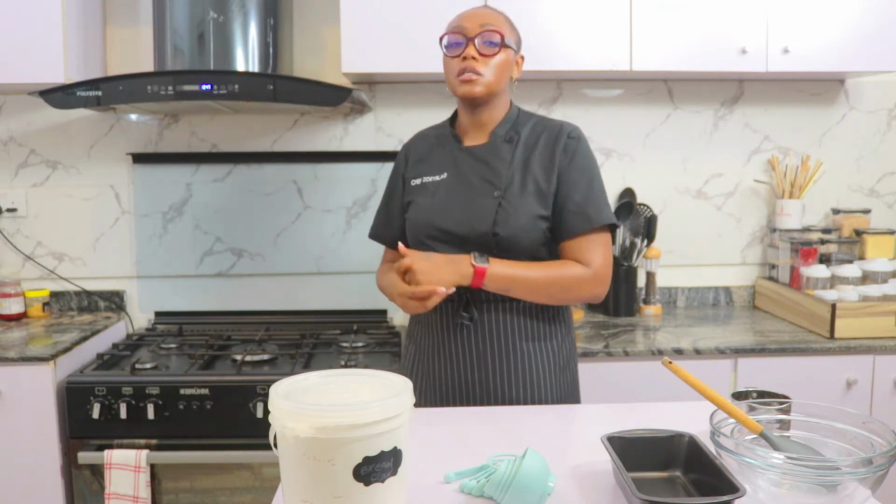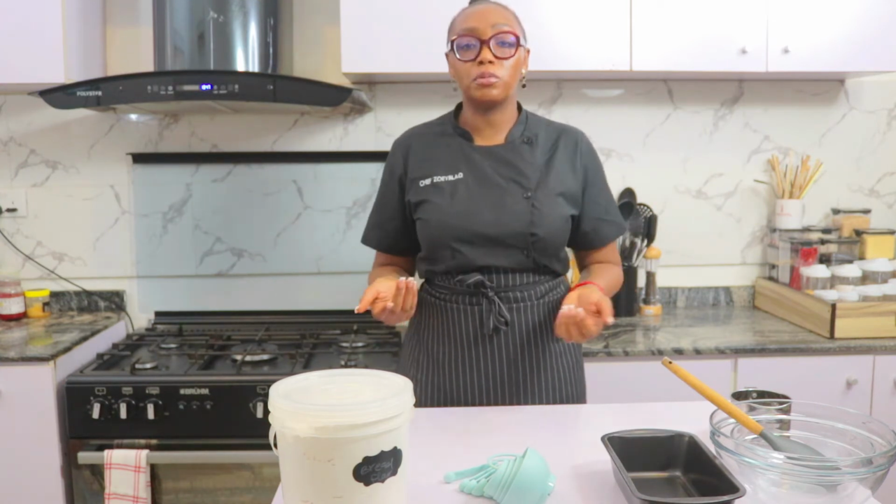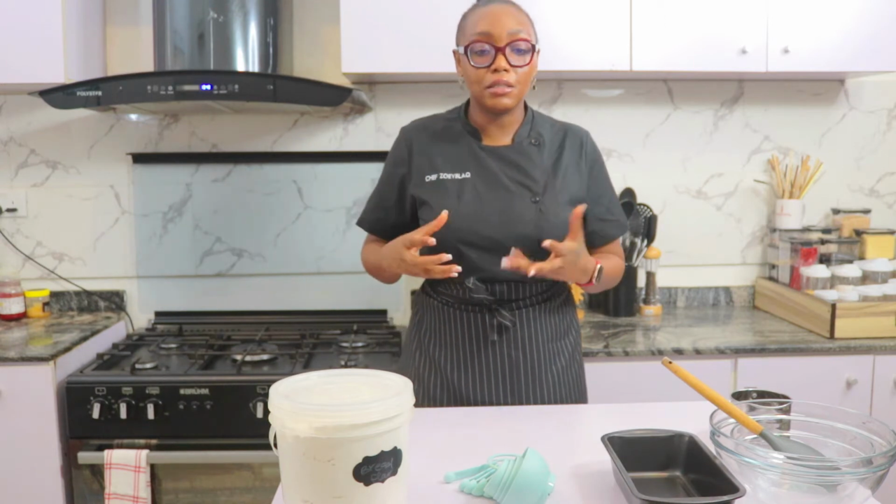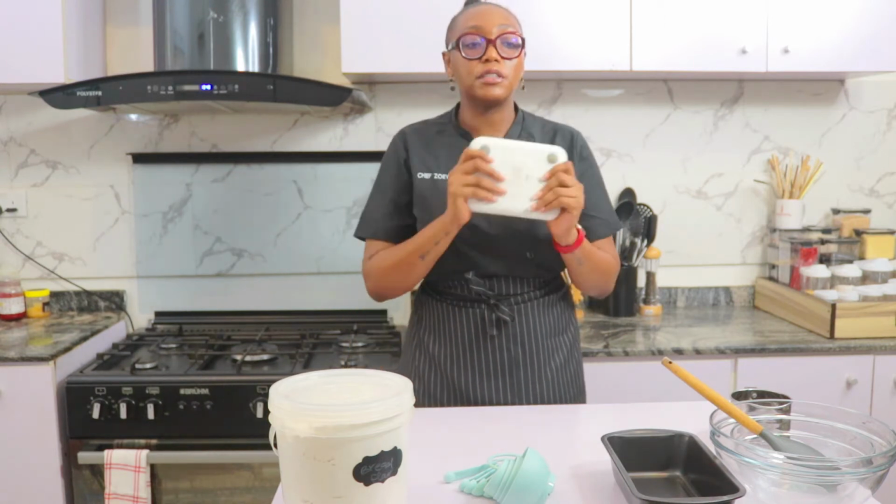That is where a scale comes into play. There are some recipes that wouldn't even call for cups. I know I was practicing how to make sourdough, and I realized that every single thing had to be measured. The measurements were coming in grams, so I had to get a scale. So this is an example of a scale that I use.